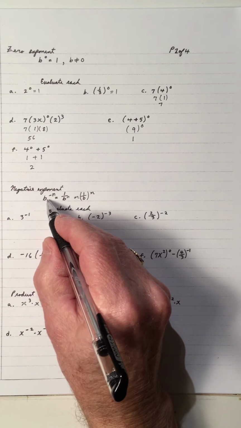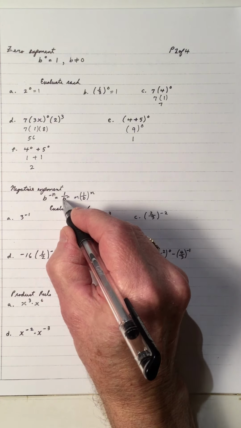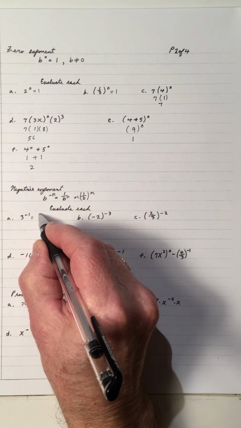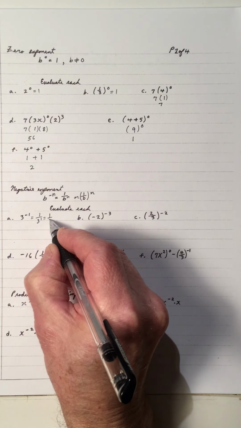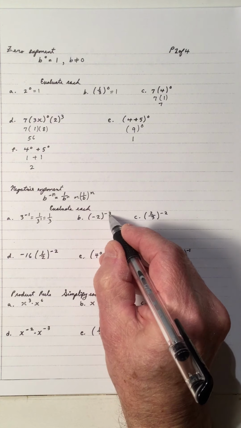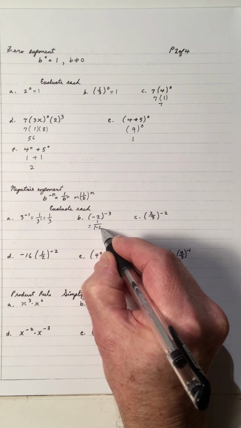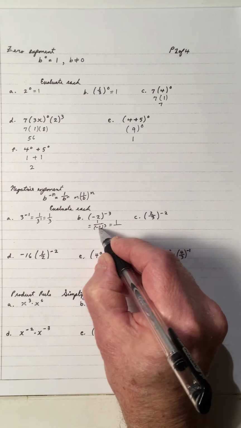A negative exponent, b to the negative n, is either 1 over b to the n, or 1 over b to the n power. So you can do either. So 3 to the negative 1 is 1 over 3 to the 1, which is 1 over 3. Negative 2 to the negative 3 is 1 over negative 2 cubed, which is 1 over negative times negative times negative. 2 times 2 times 2 is 8, so that gives me negative 1/8.